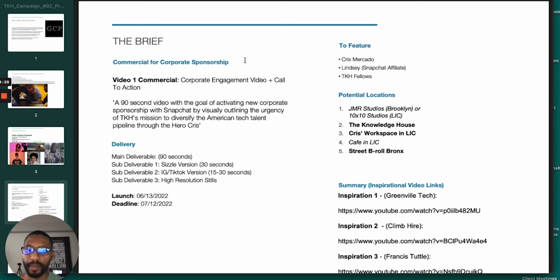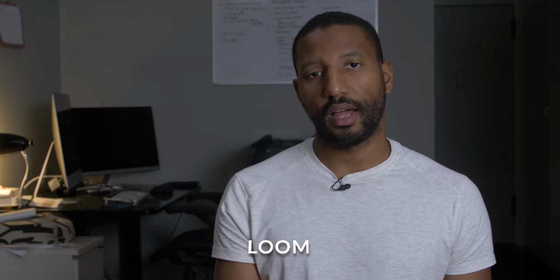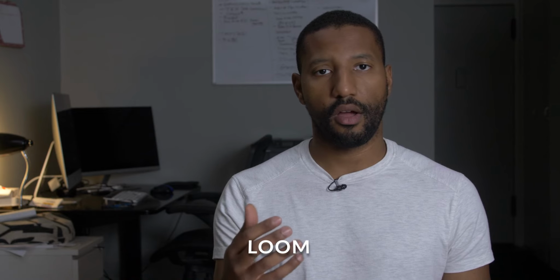Going off of communication, when we send a proposal to a client, we'll sometimes not only send the proposal as a PDF, but we'll send a video recording of us talking about the proposal. And we'll do that via this application called Loom. So it allows us to record our screen and our camera so we can highlight something in a quick video in case a client doesn't have time for a meeting.